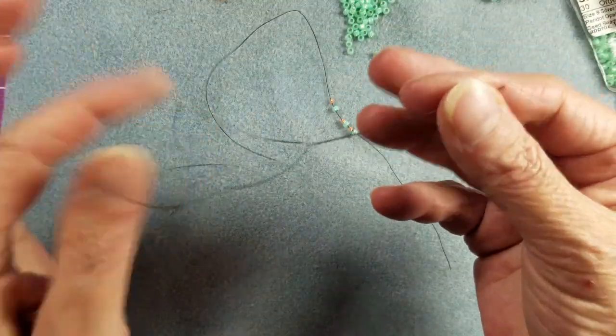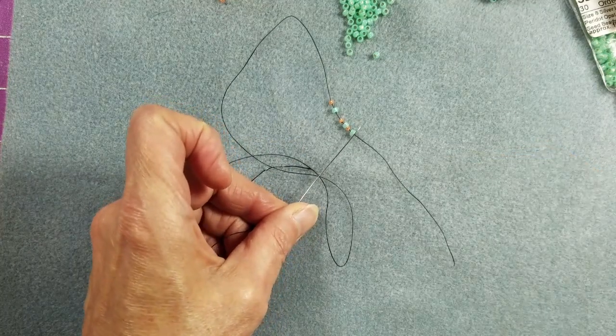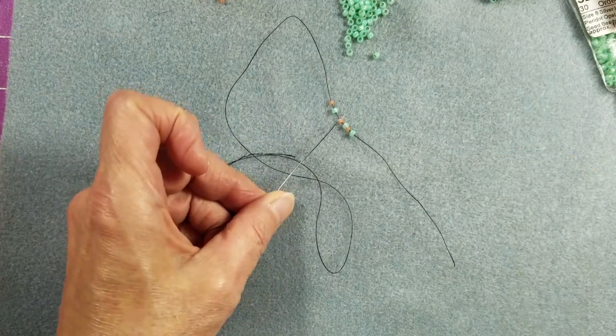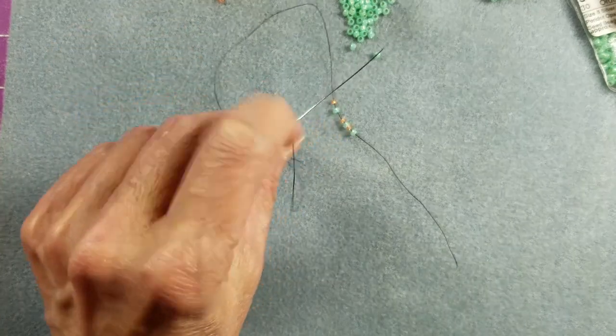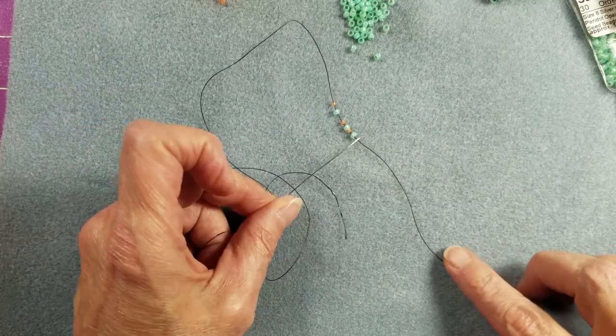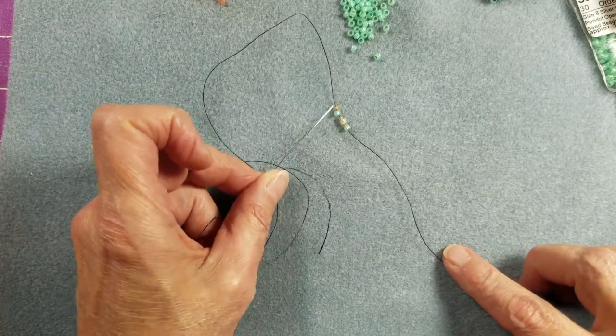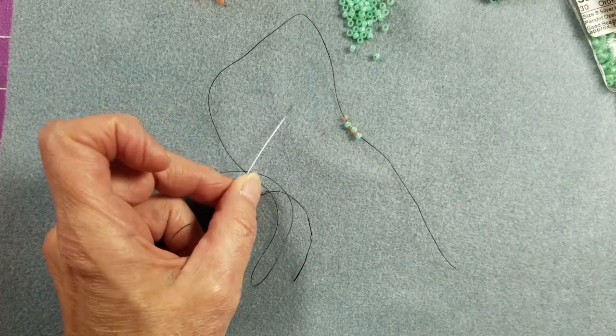I'll be using a regular old size 10 beading needle, and this is some 0.008 Wildfire beading thread. Because I'm using these 8/0s and I'm not really going through them too many times, this thicker thread works out just fine. For this project I'm not going to use a stop bead, but you can use one if you have trouble keeping your tension.